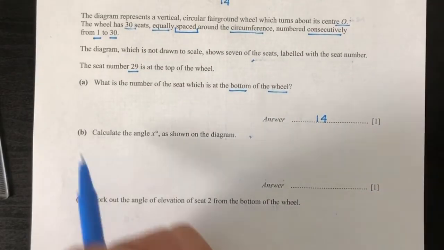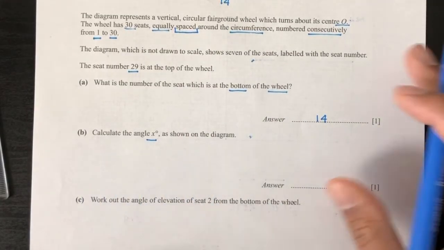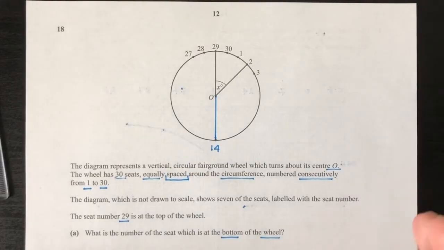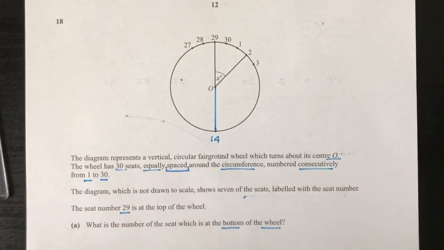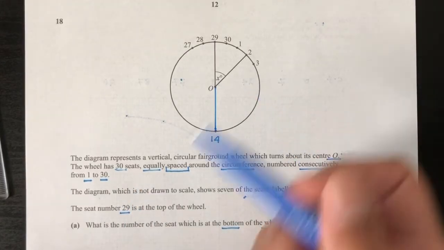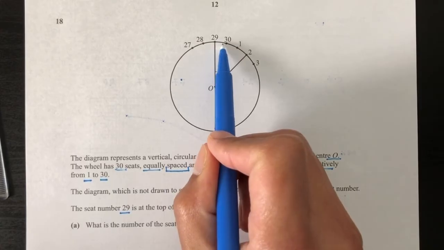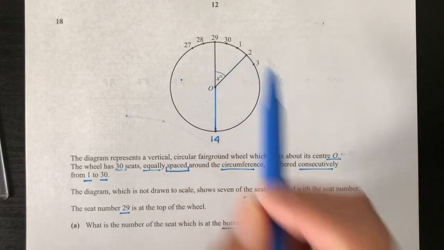Now for part B, find the angle X shown in the diagram. Last time I made a mistake here by counting the number of seats, but as you can see, we have to look at this. Equally spaced. Count the number of spaces for that angle. So here we have 1 space, 2 spaces, 3 spaces.